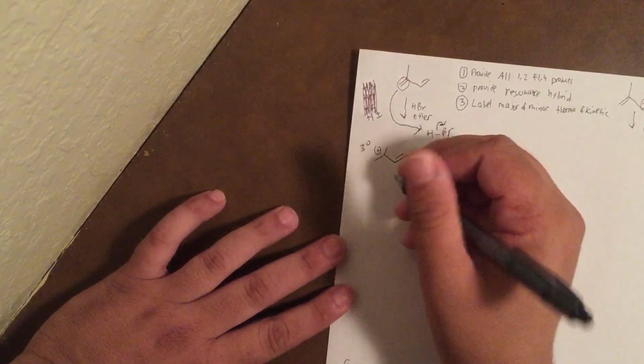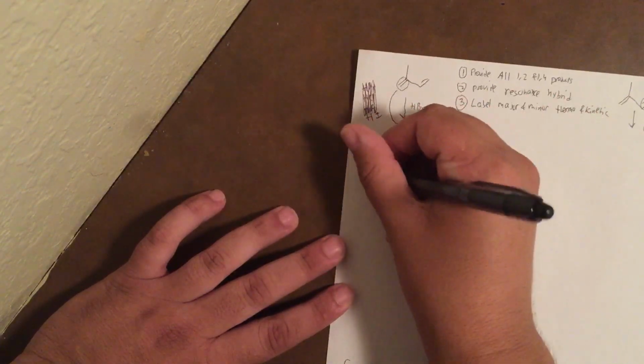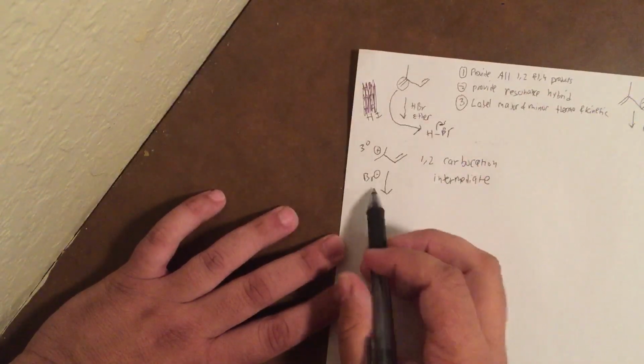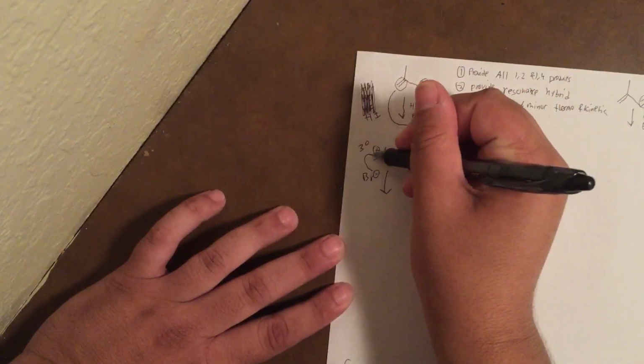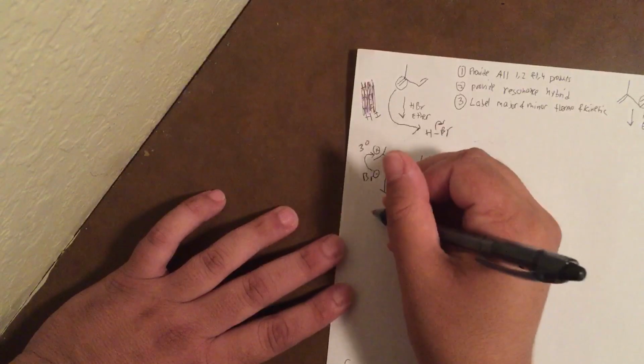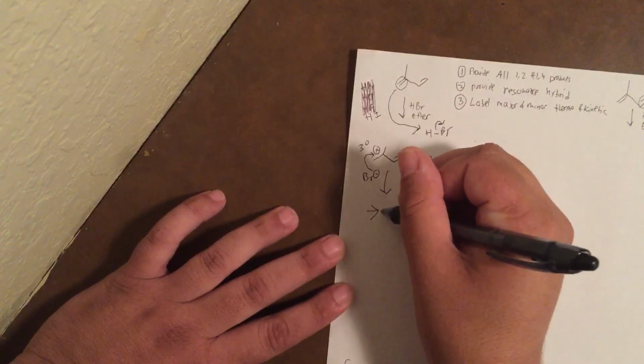So now I'm going to react this again to get my actual product. So I have my bromine, which now has a negative because it took that pi bond before, and it's going to attack that carbocation. So what will form is the following.